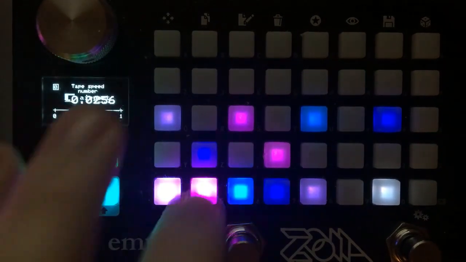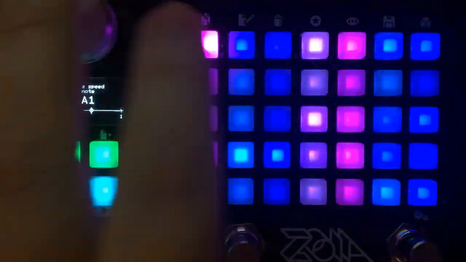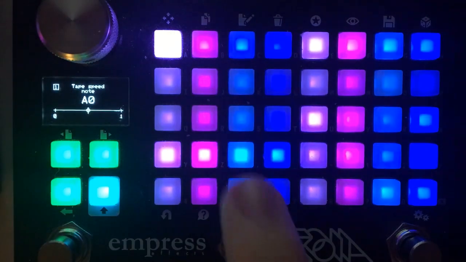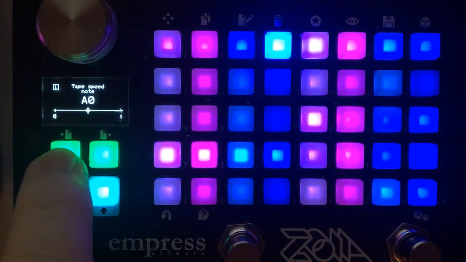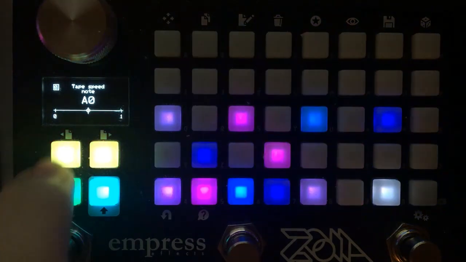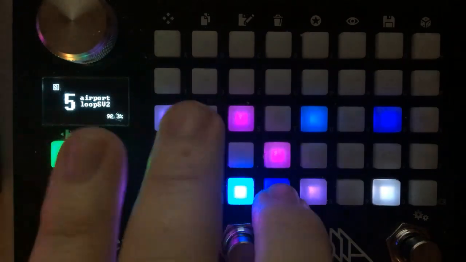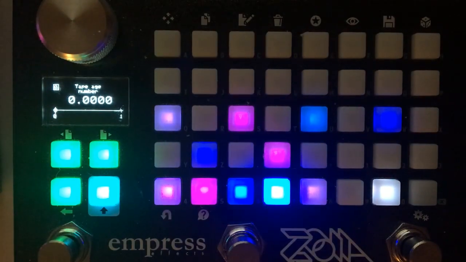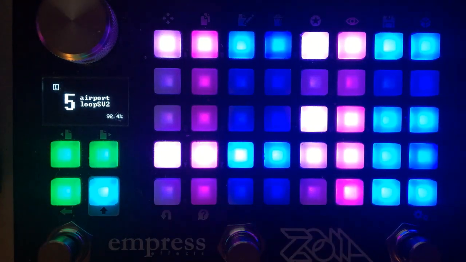And that goes for the tape speed too. It'll preserve the tape speed of each of the loops, proportionate to one another. And the tape age. Otherwise, everything is pretty much the same.